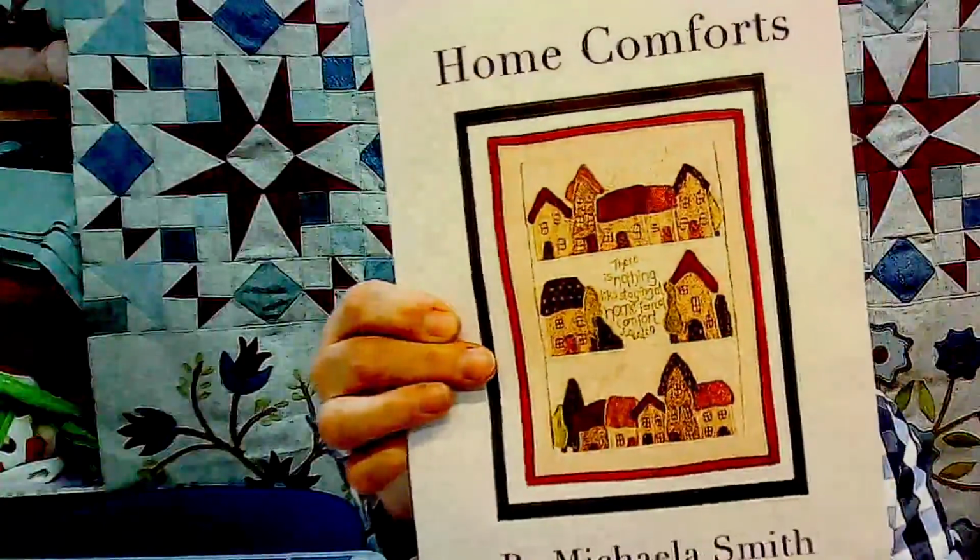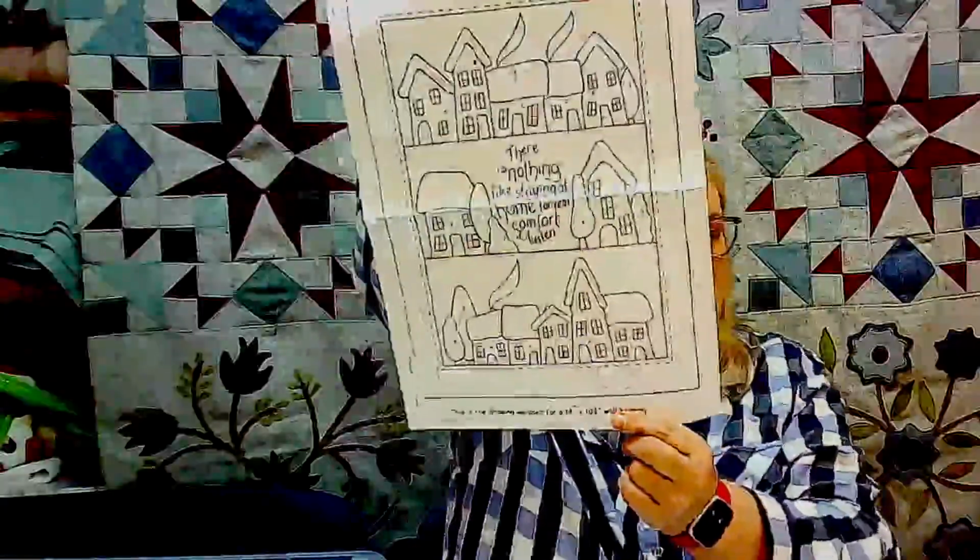It's called Home Comforts. It's by Michaela Smith. There is nothing like staying at home for real comfort. Jane Austen. There you go. So that is the little wall hanging. The fabrics are the same, and the drawing fits on an A3 sheet. So that's how big the finished thing is. It's very, very sweet.